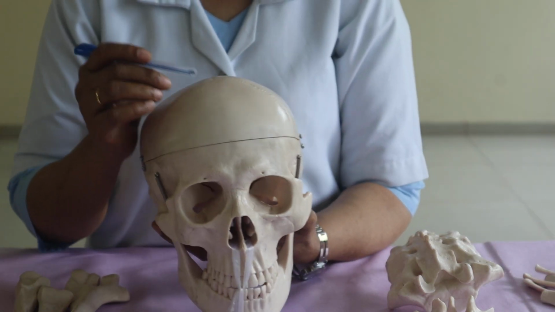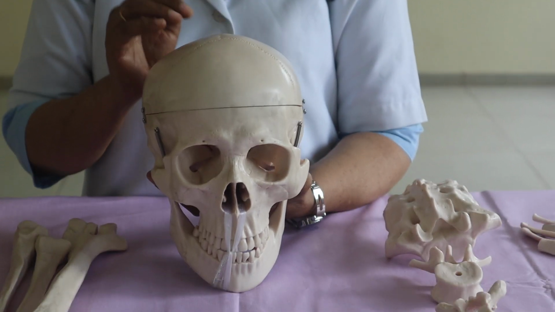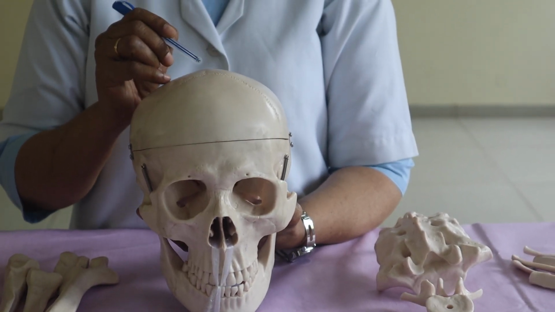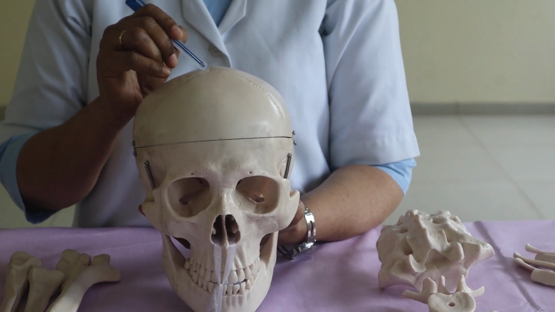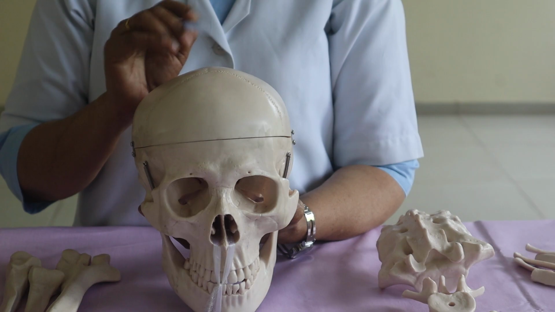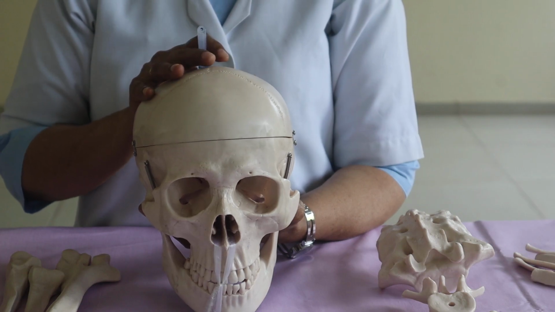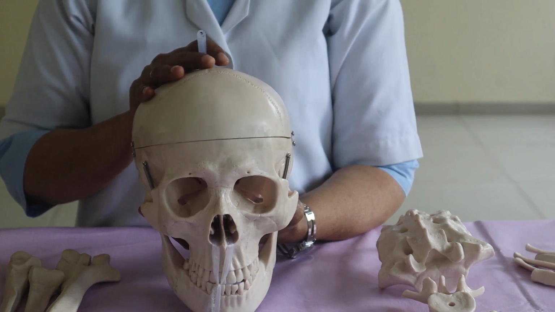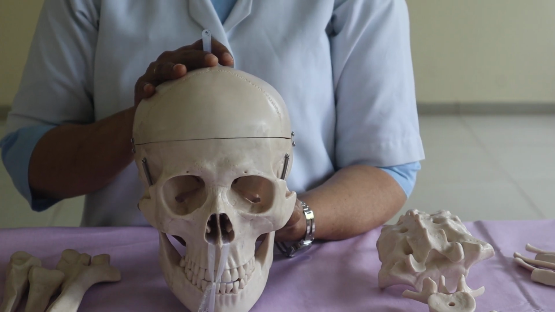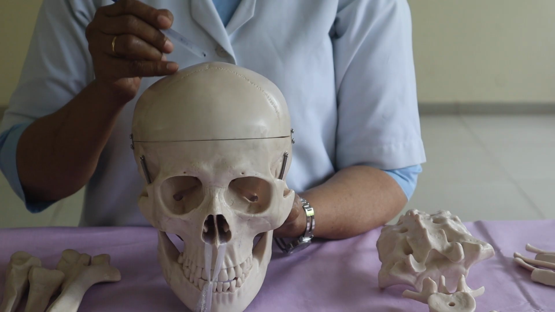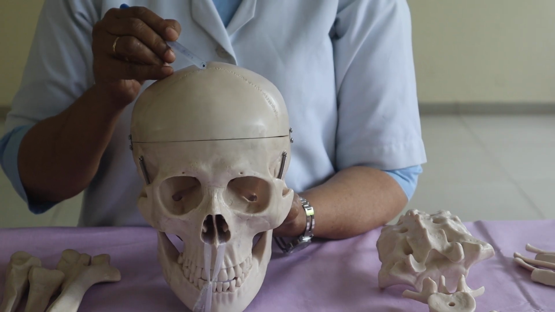There are 2 membranous areas. In the fetus, when the baby is born, the bones are not ossified completely. This allows molding during childbirth. So there are 2 main membranous areas.